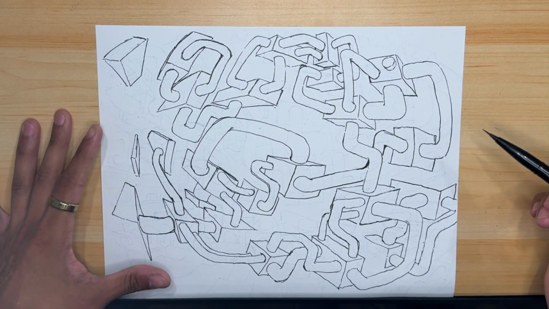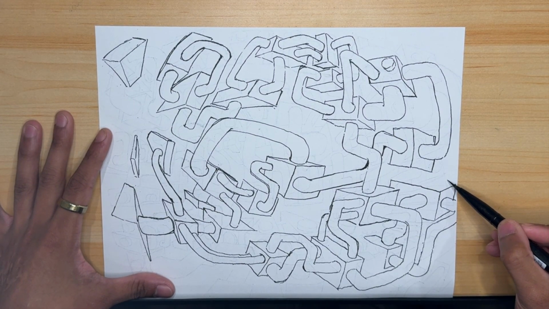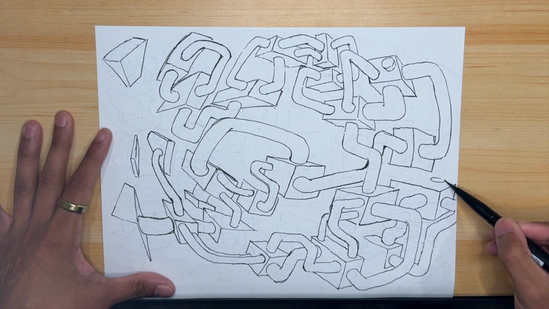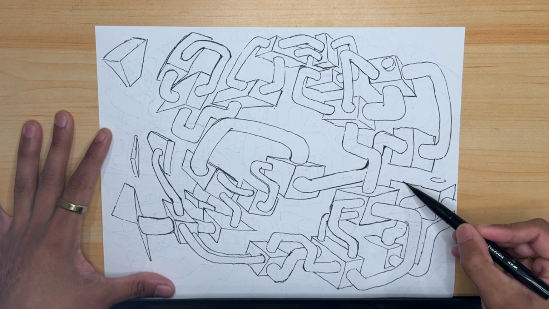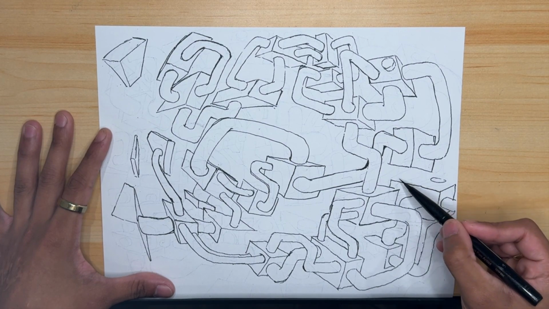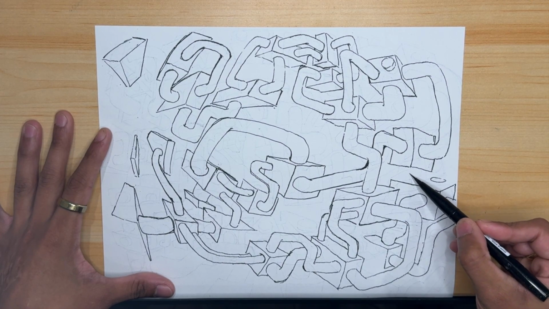Cool. And I will just draw an ellipse here and an ellipse here. Let's say, alright, this should be flat essentially.